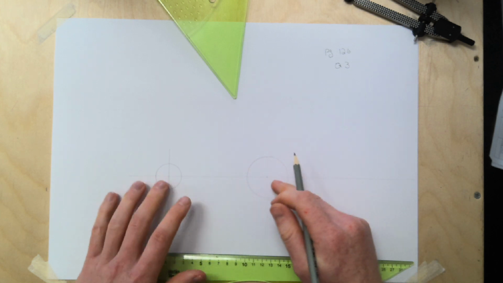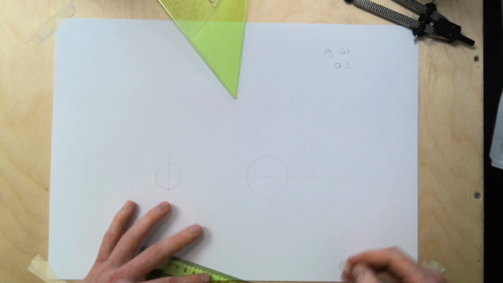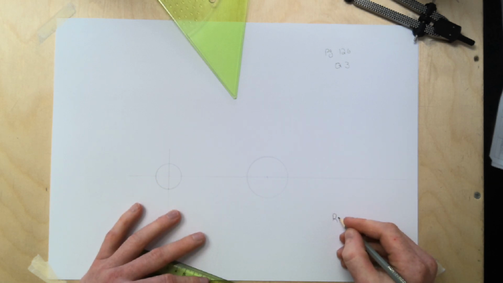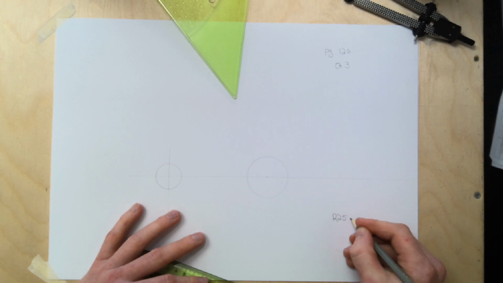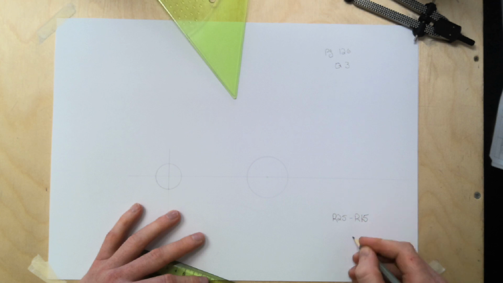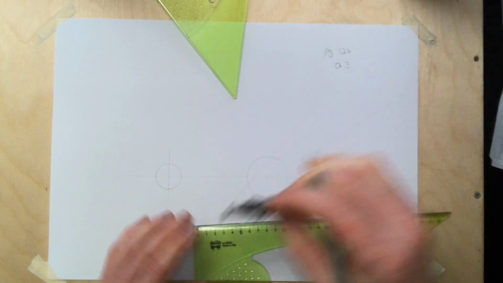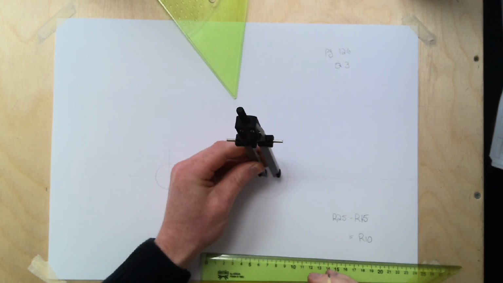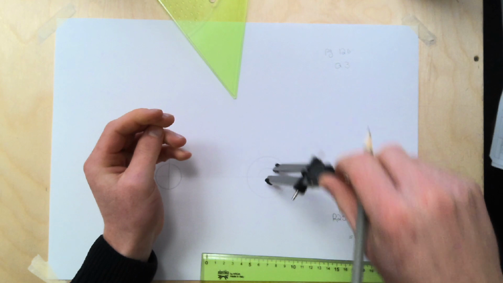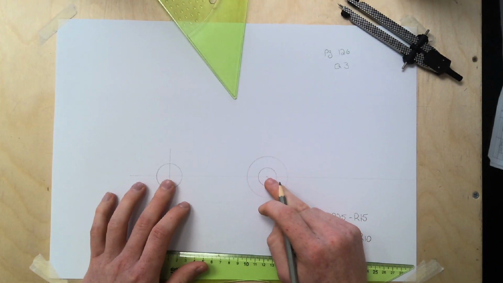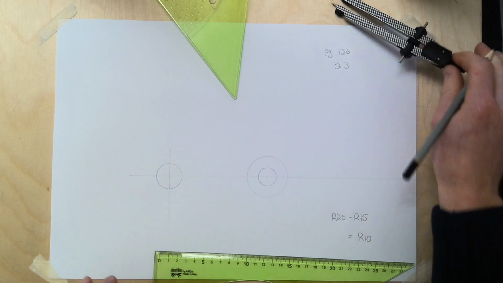So first thing is first. We minus our two circles, remember? So you take the small one from the big one. So it's radius 25 minus radius 15, and that gives us radius 10. So we need to now draw a radius 10 circle inside this bigger one. Okay? We then join the centers of our circles. So it's two centers joined.